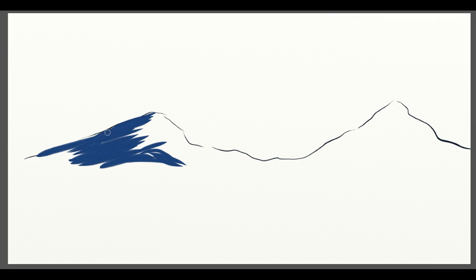Let me just kind of start putting in some blues, and remembering the direction of the wave as it's going, I'm going to think about that while I'm painting it in and kind of getting an idea of the way the flow is going. So here, just bear with me while I put some of these colors in real quick.